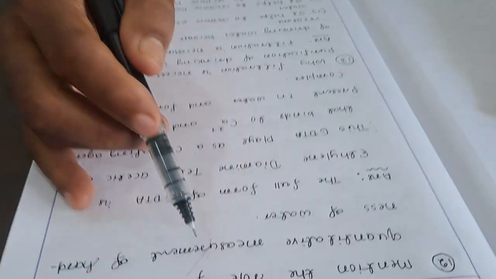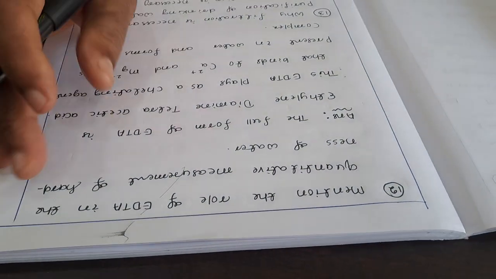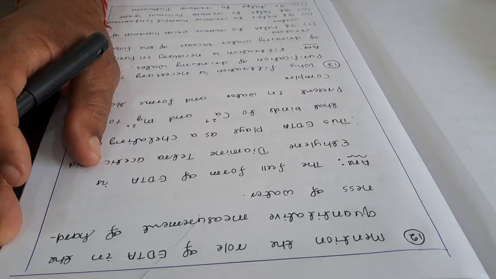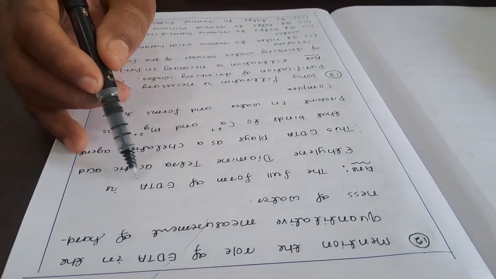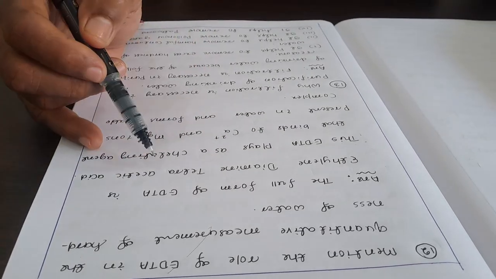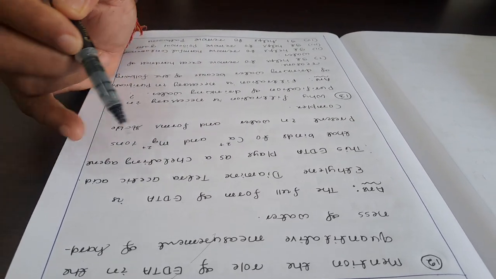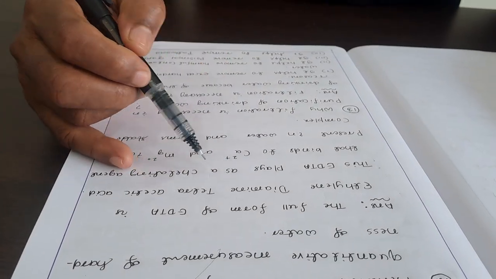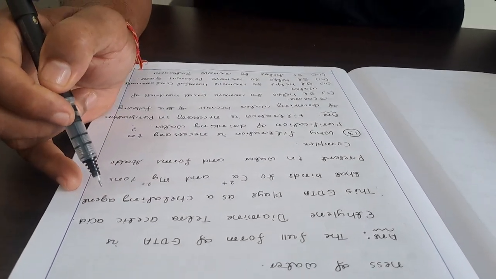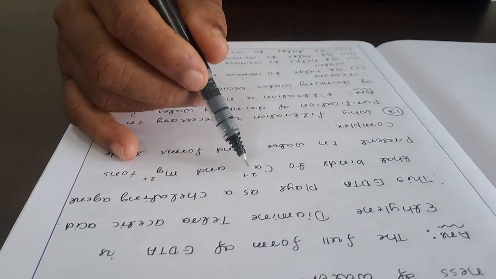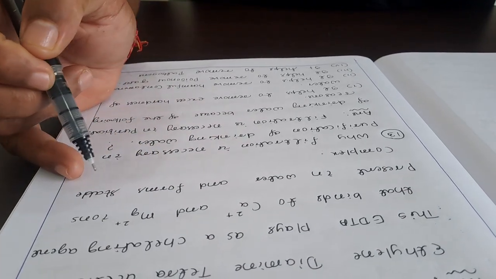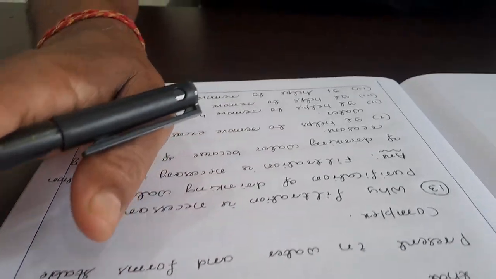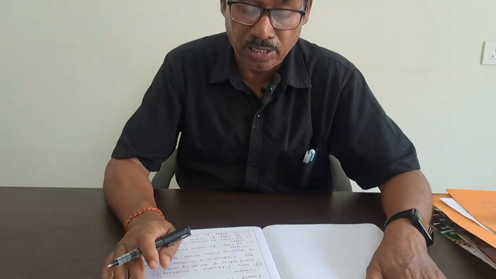Then next question, mention the role of EDTA in the quantitative measurement of hardness of water. Actually, the full form of EDTA is ethylene diamine tetraacetic acid. This EDTA acts as a chelating agent that binds to calcium and magnesium ions present in water and forms a stable complex. These questions are very important for your examinations.